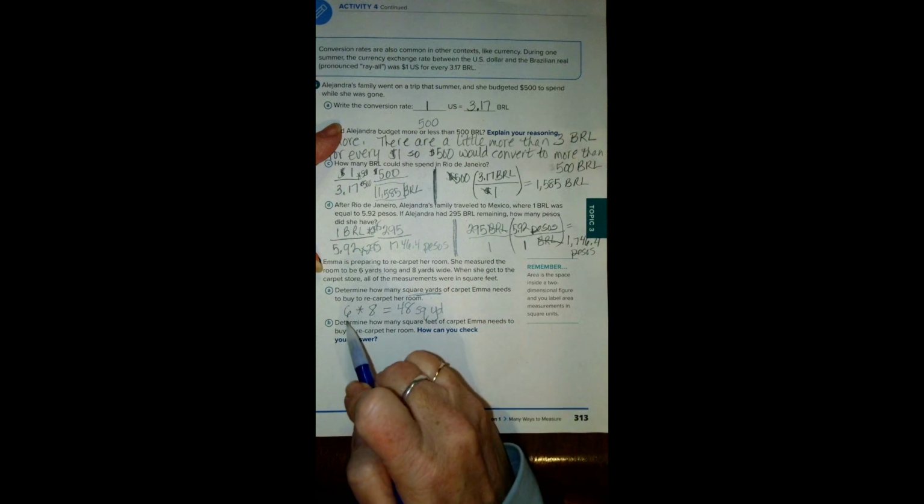Determine how many square feet Emma needs to buy to recarpet her room. So how many feet are in 6 yards? Well, how many feet are in 1 yard? So we know there's 3 feet in 1 yard. So how many feet will there be in 6 yards?